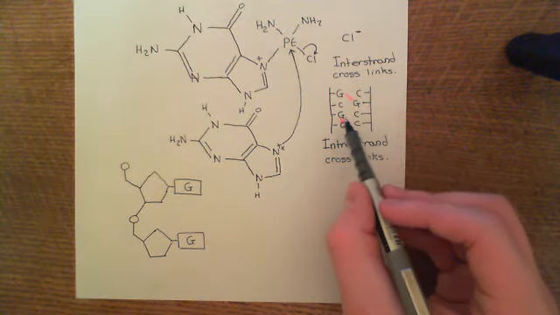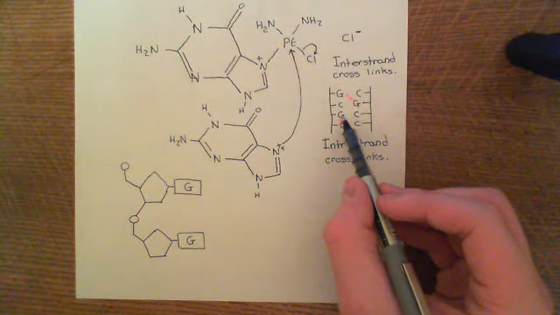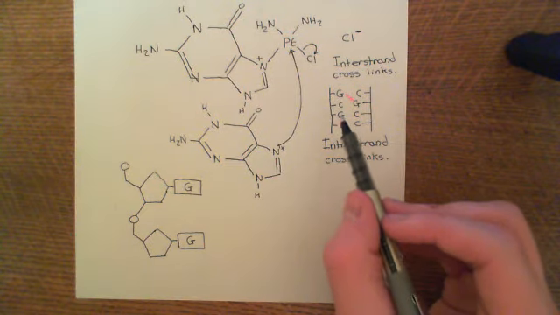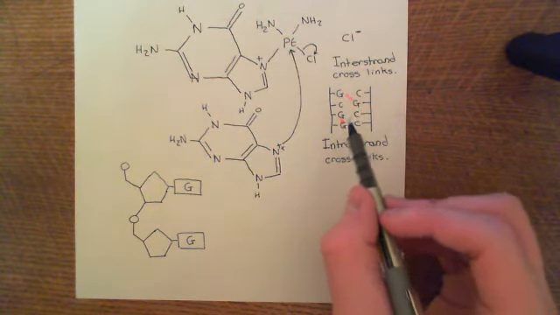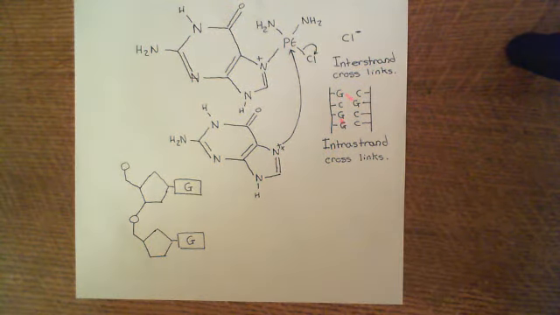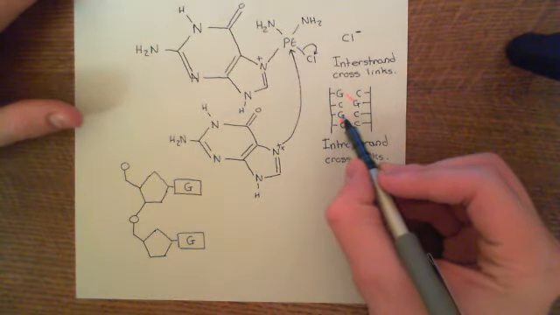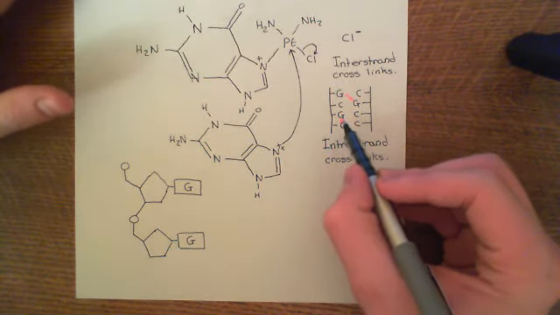Now, we've discussed that it can bind to guanines, and it likes guanines very much so, but it can also bind to adenines. So let's discuss the fact that it can also bind to adenines. If you look at the intra-strand crosslinks that cisplatin molecules can form, you find that most of them are between guanines, as so.